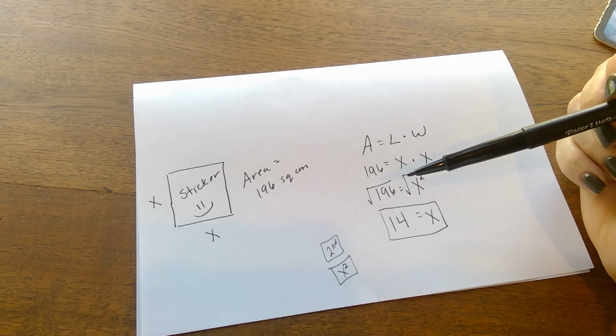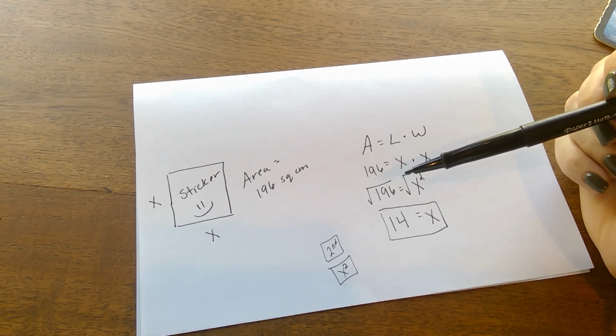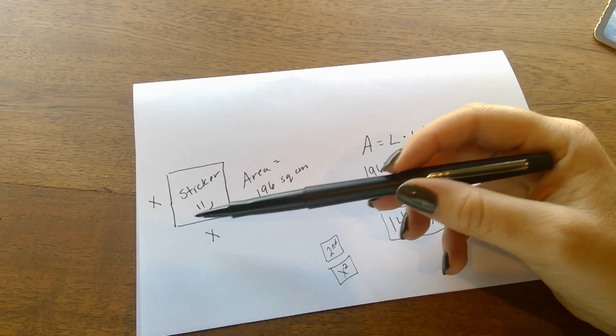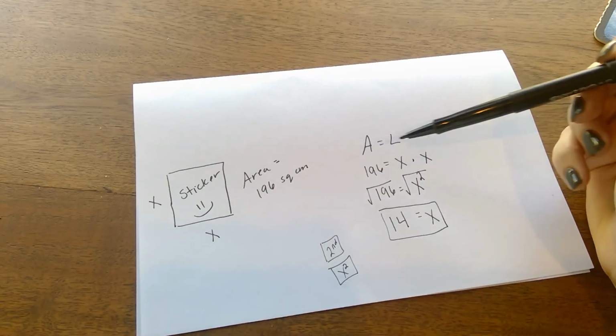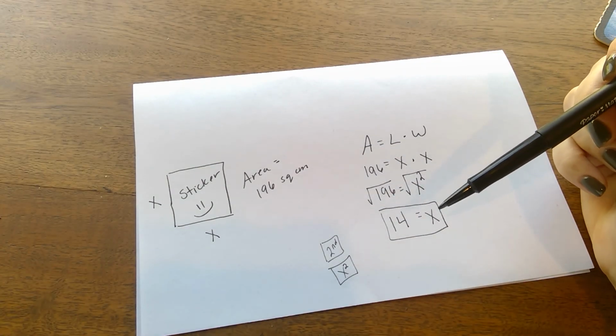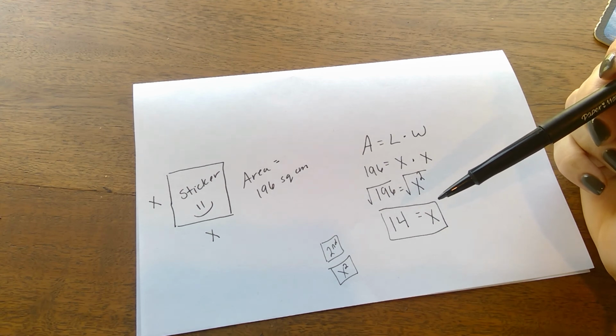So if they give you the area and they ask you for the smallest side length that could work, it's going to be solving this type of problem. If they give you a cube and they want the smallest side length, it would be the cube root, not the square root.